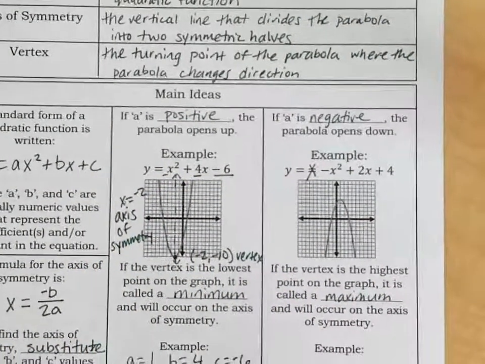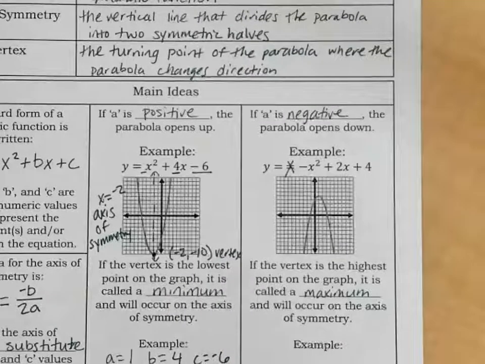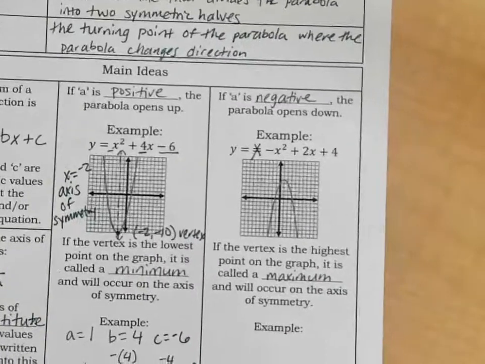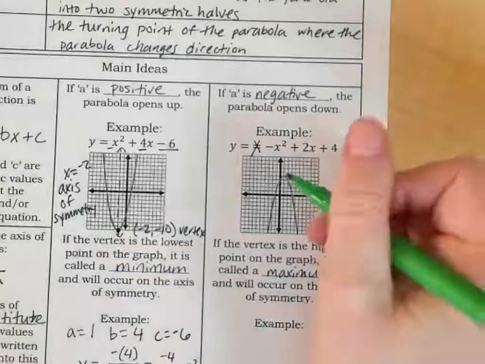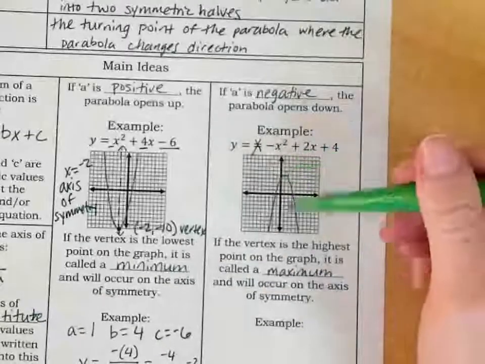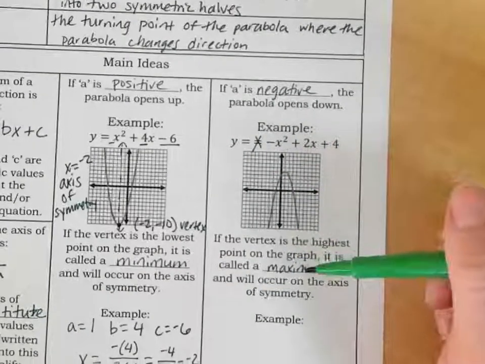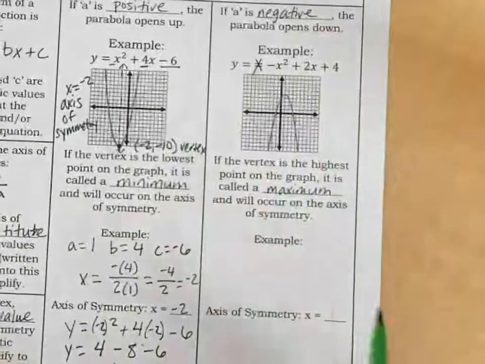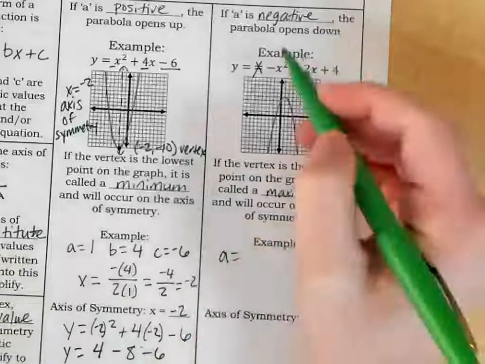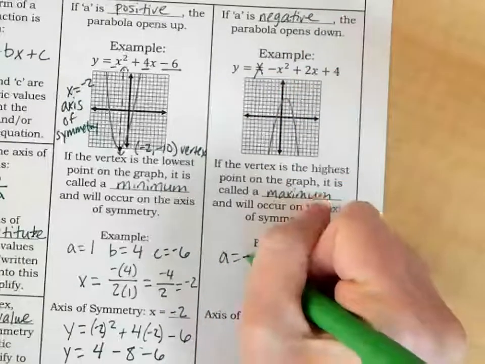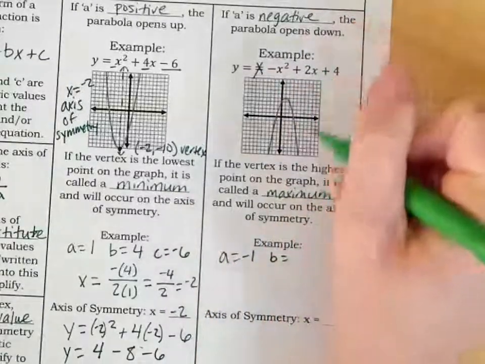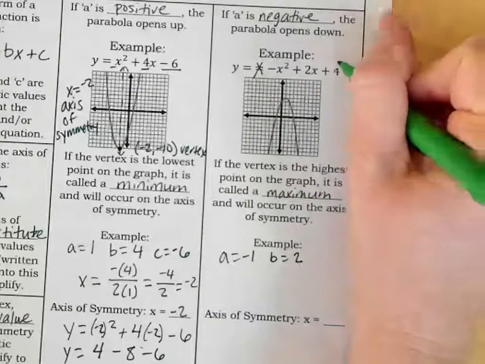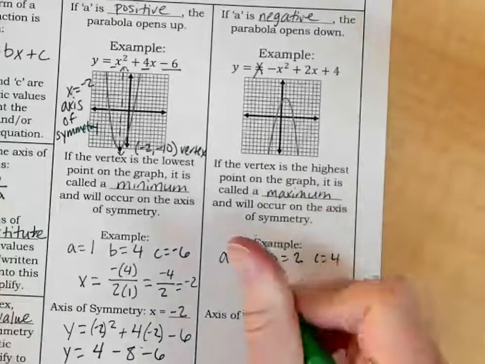Okay, so that's an example with a positive a. Now, if we want to look at the negative a example, we have this over here. It has a maximum point. It also has an axis of symmetry that runs through it. So we're going to find those mathematically first. We know that a here is a negative 1, b is a 2, and c is 4. So we're going to plug that in.